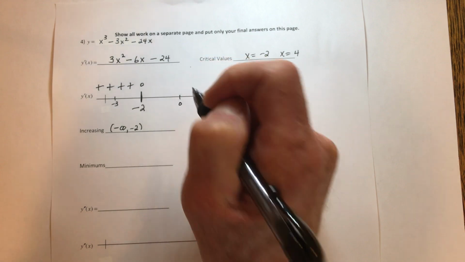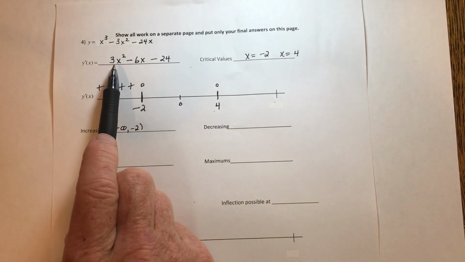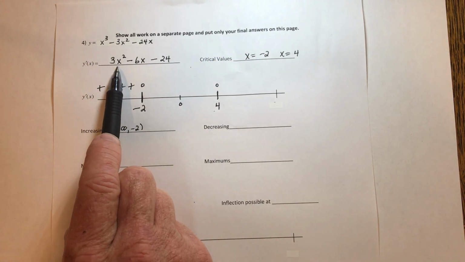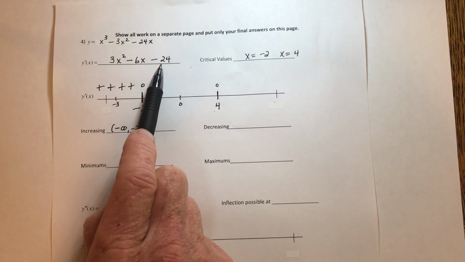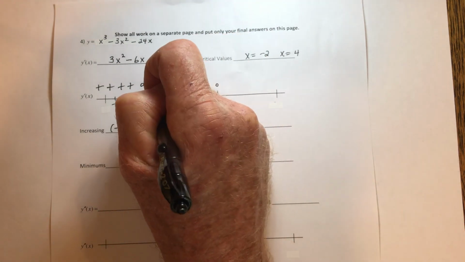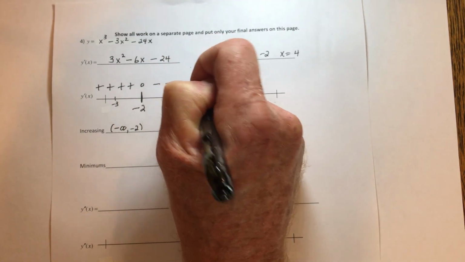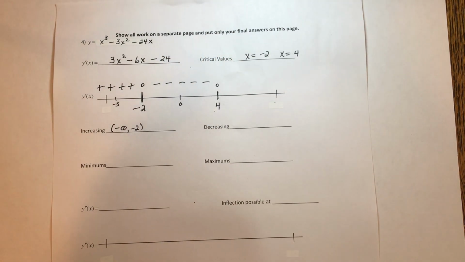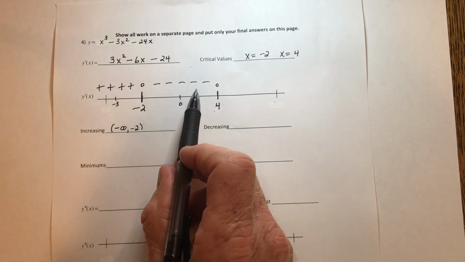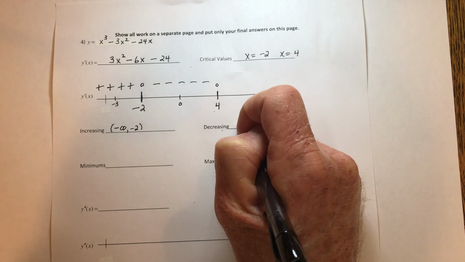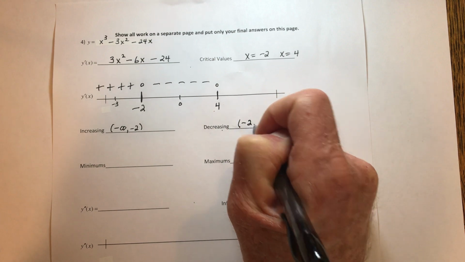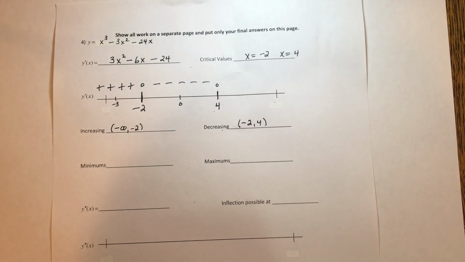Now pick a number in between negative 2 and positive 4. I'm going to use 0. And if you plug a 0 into the derivative, that's going to be 0 and that's going to be 0. So it's going to equal a negative 24. So that means that it's negative in here. And if the derivative is negative, that means that the function itself is decreasing. So between negative 2 and positive 4, it's decreasing.